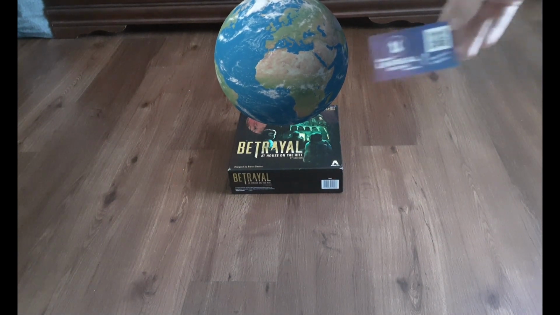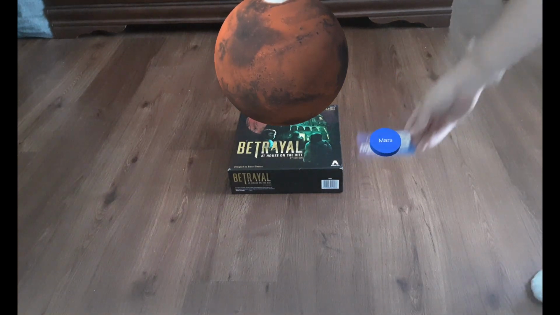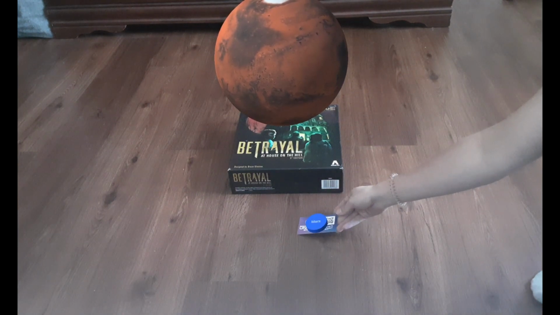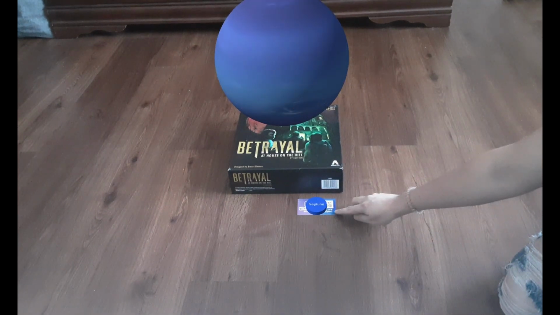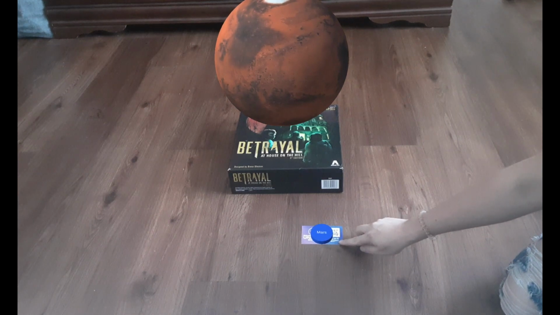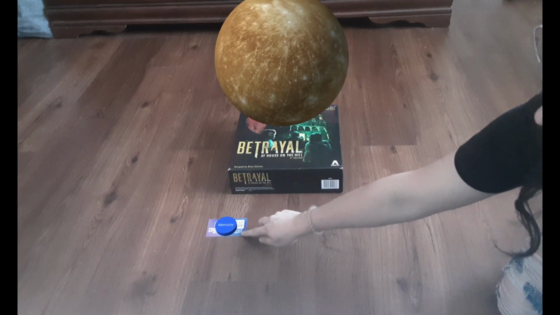The second operation is position. So wherever the card is placed relative to the planet itself, it will switch between 8 different planets in a 2x4 grid.